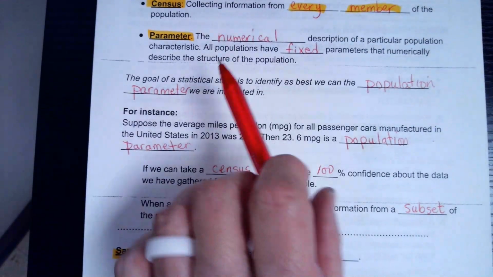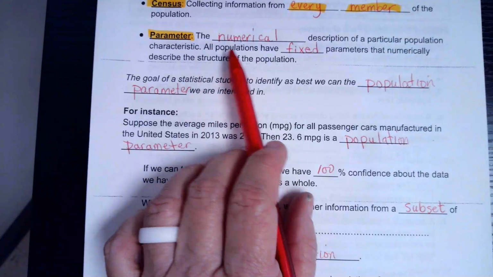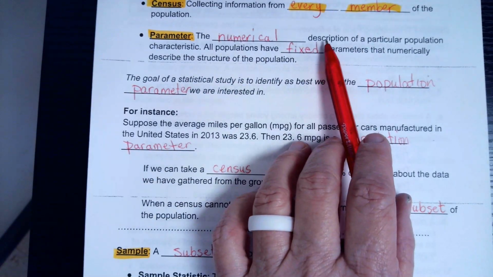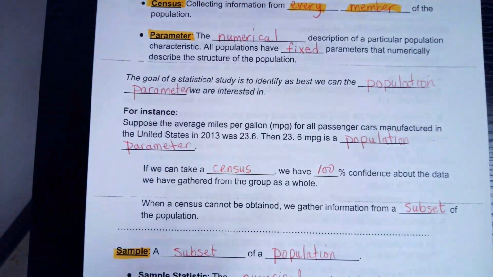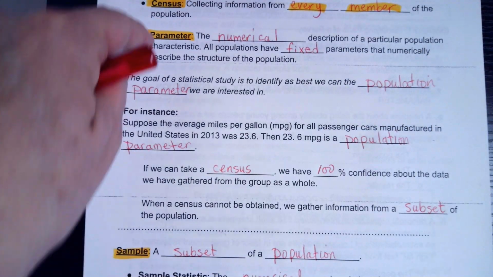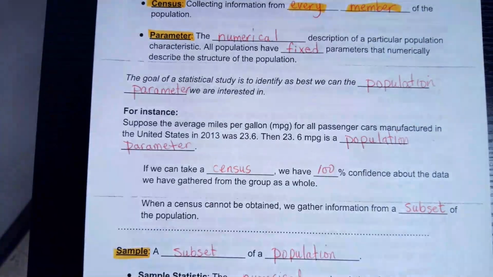A parameter was a numerical description of a particular population characteristic. So a parameter is a way of putting a number to describe a characteristic of a whole population.